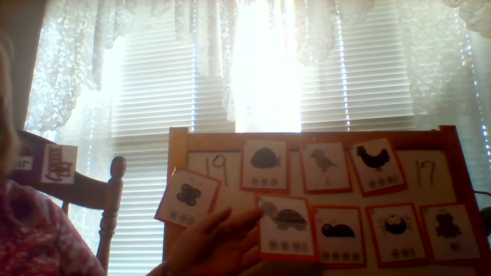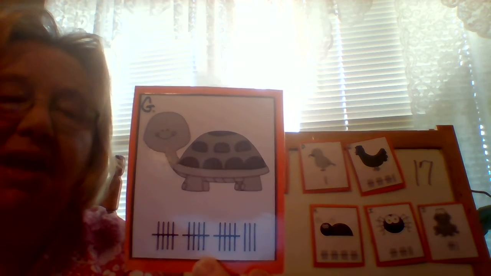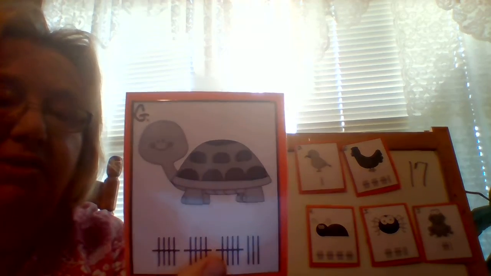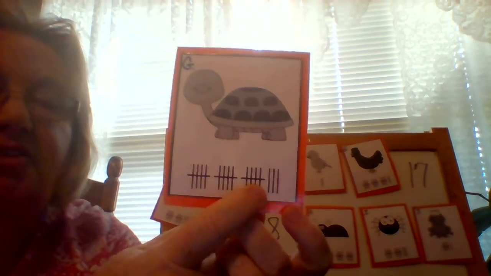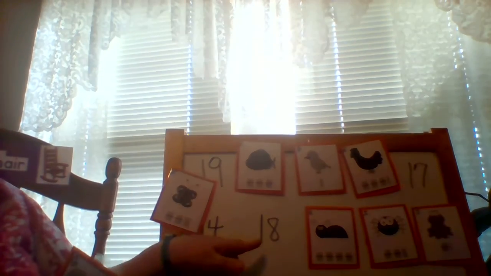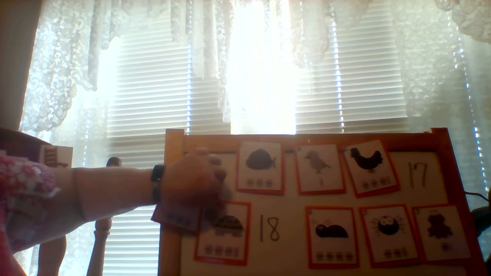We'll do the turtle next. Letter G, look at your answer. Oh, that's a lot of tally marks. Let's count by fives and count on. 5, 10, 15, 16, 17, 18. Did you write 18 for your answer? A 1 and an 8? Good job.